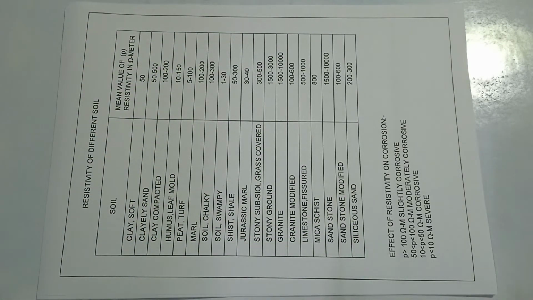Effect. Here is the effect of resistivity on corrosion. When the rho is greater than 100 ohm meter, then it is slightly corrosive. Rho greater than 50 ohm meter but less than 100 ohm meter, then it is moderately corrosive. Rho greater than 10 ohm meter but less than 50 ohm meter, it is corrosive. Rho less than 10 ohm meter, then it is severely corrosive.